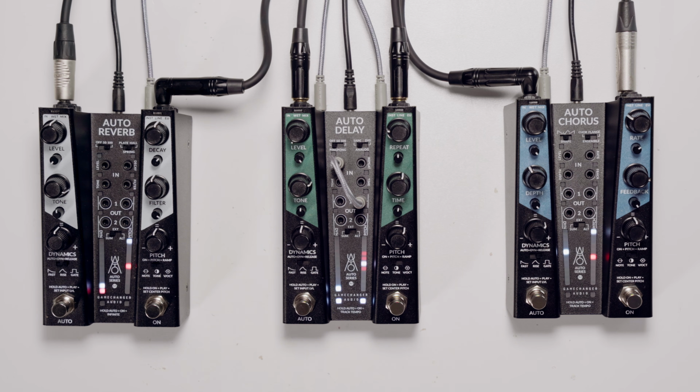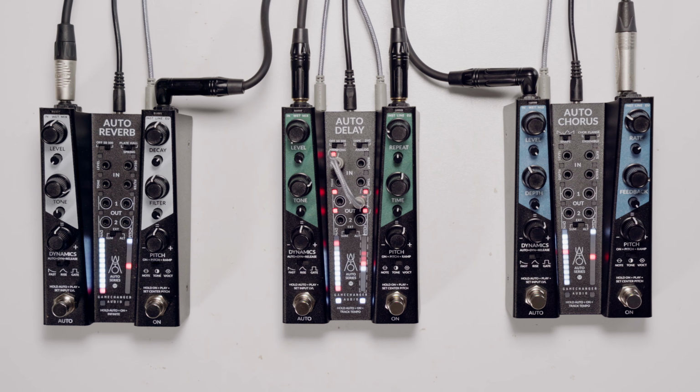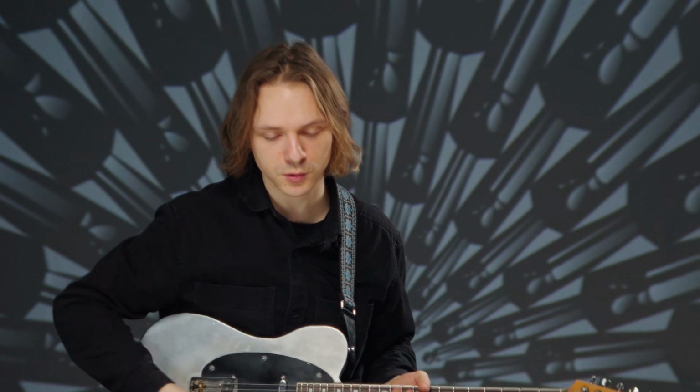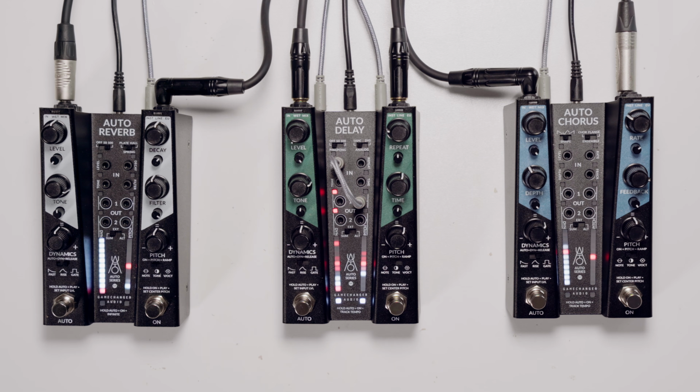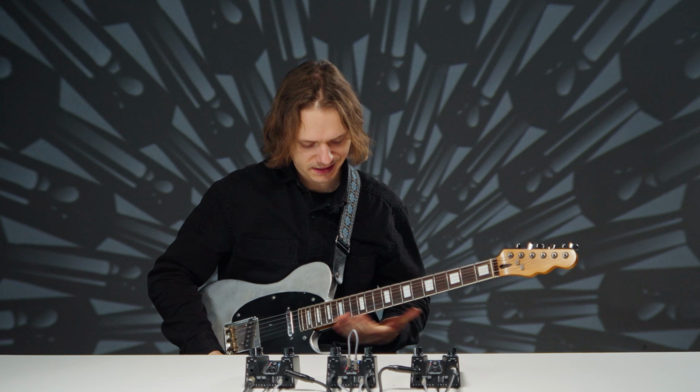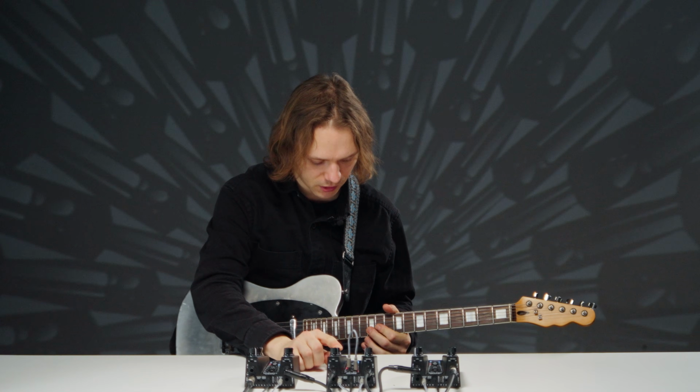All right, so now if we do some solo runs, as you can see, this is really, really cool because I can recalibrate the notes so easily and so quickly. Okay, so now let's quickly recalibrate to this B note here.